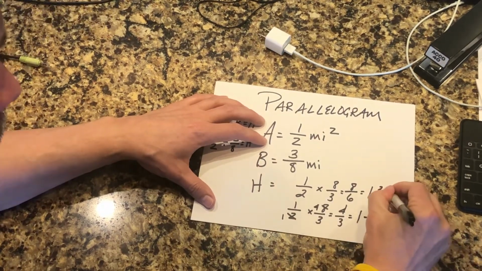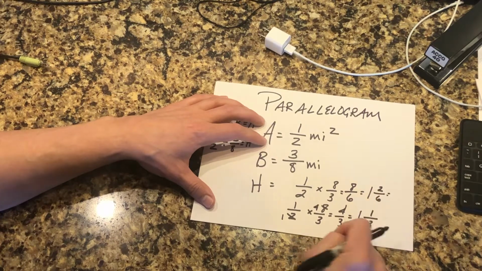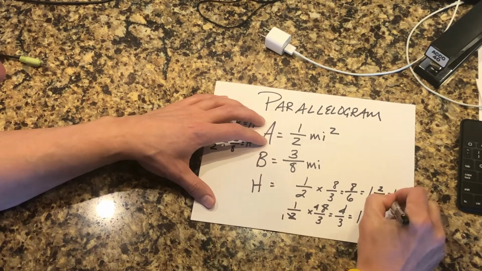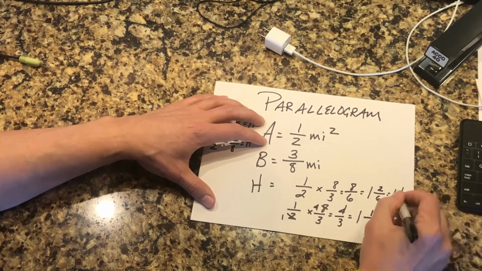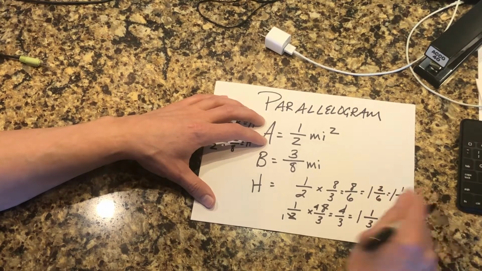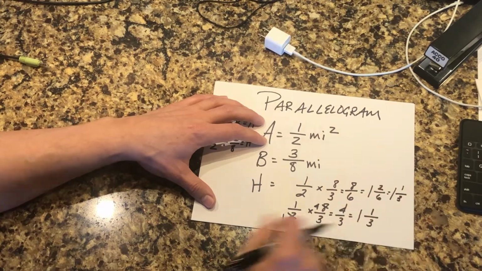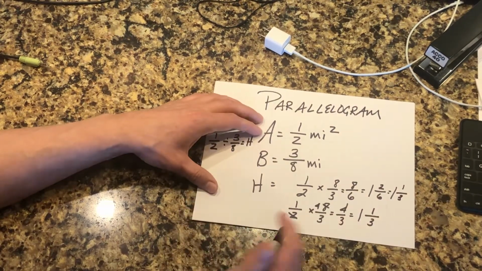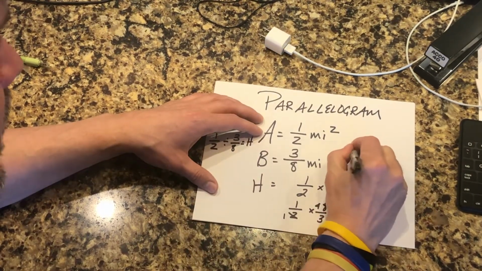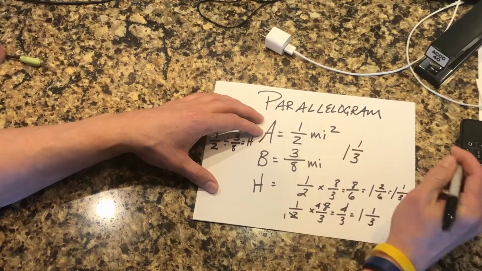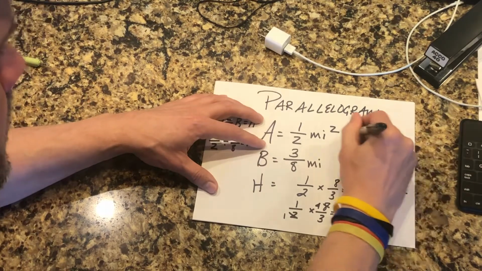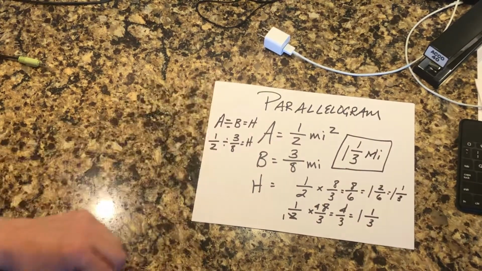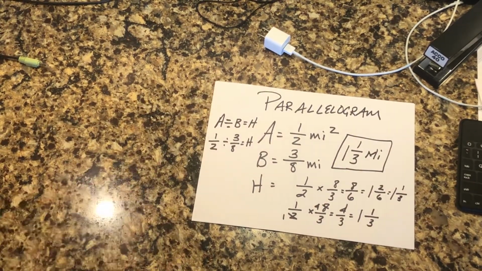1. Now the only thing is that I got to reduce this down into simplest form, and both 2 and 6 are divisible by 2. So 2 divided by 2 is 1, and 6 divided by 2 is 3, and therefore we have the same answer. Now the kicker here again is the label. Remember, we're not finding area, we're just finding the height. And so my label is just simply miles as the height of that parallelogram. So that's how you do those if fractions are involved.